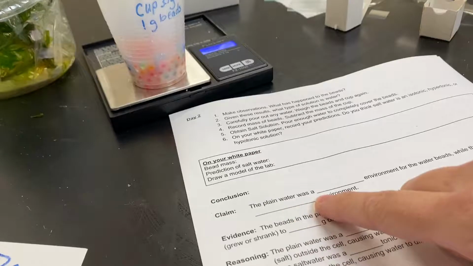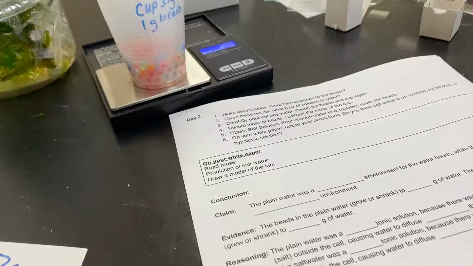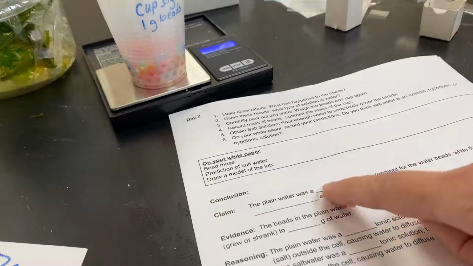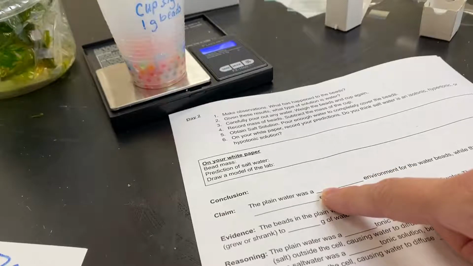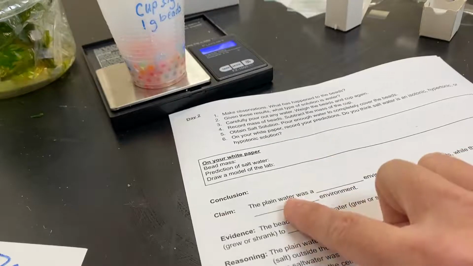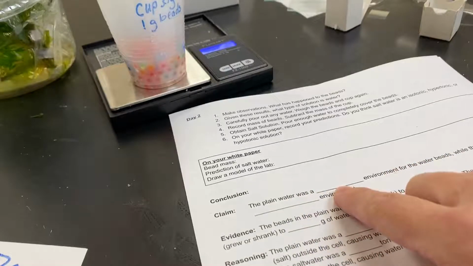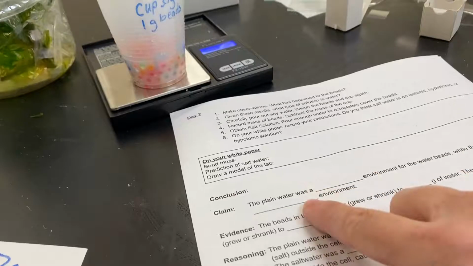So we're gonna look on here. The plain water was what kind of environment? What did it do to the water beads? Did it make them shrink, swell, or stay the same? You should say it made them swell. So what kind of environment? That should be a hypotonic environment. In class, we've been saying hypo-hippo, like a hippopotamus, because it makes us think of it swelling up.